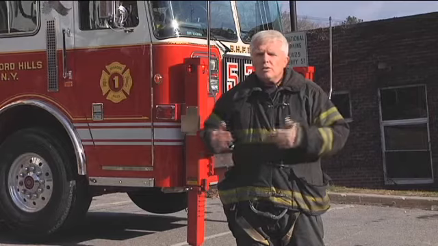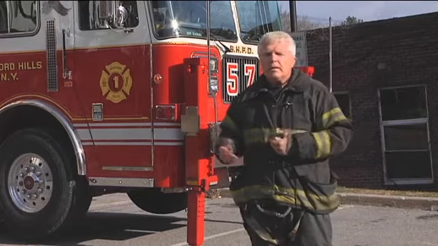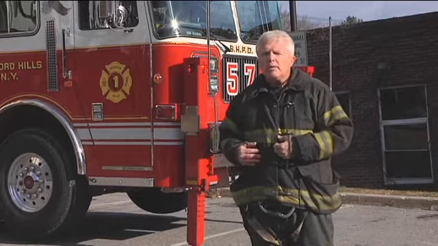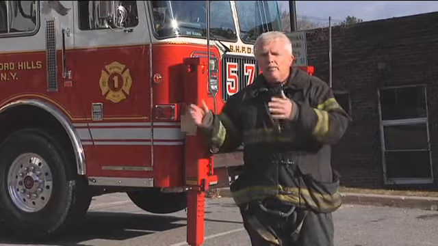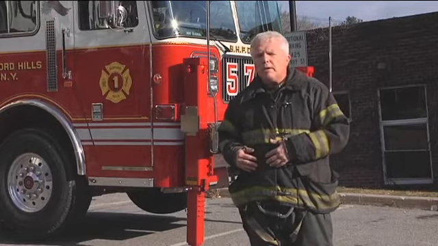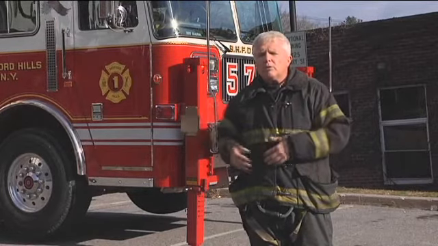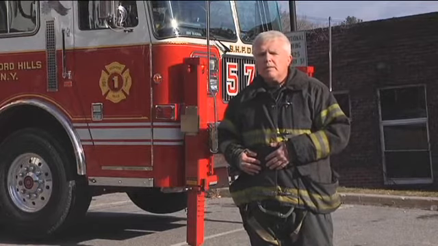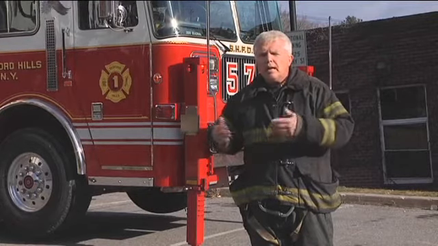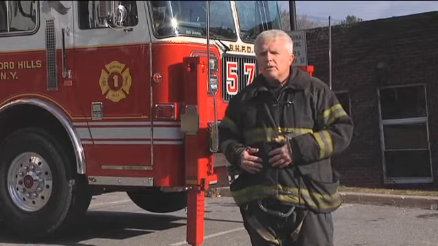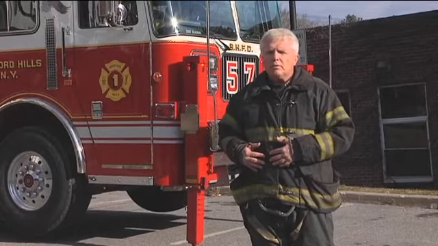So to wrap up here, you can see that calculating the operational footprint of the vehicle and finding what's going to best suit your area as it relates to room to be able to set the truck up is going to be of vital importance as you go to purchase the truck and as you go to use the truck in your first due.